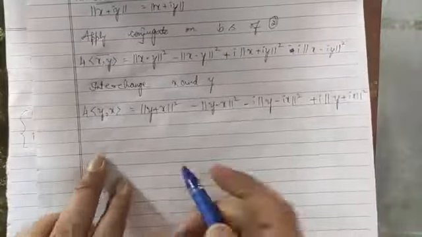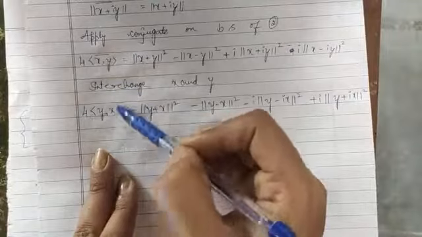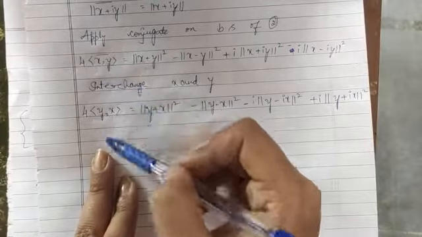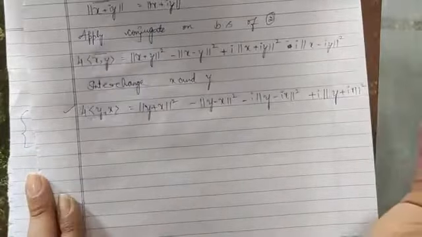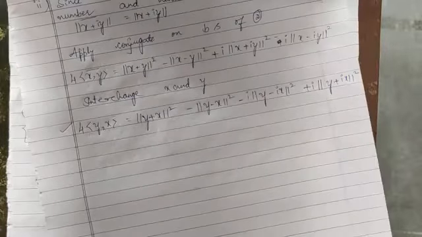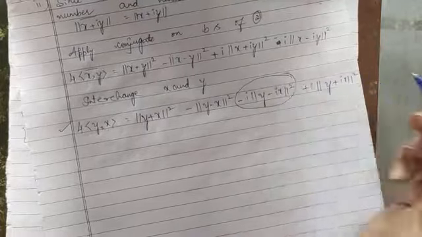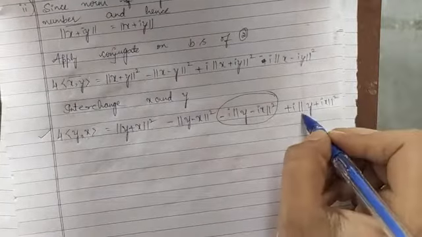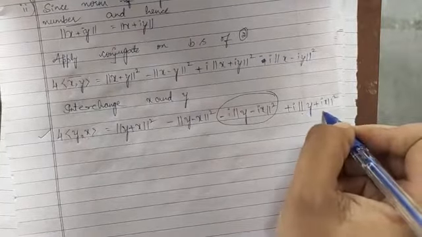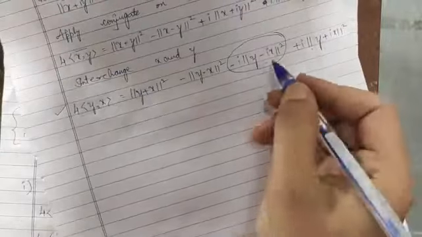What we are supposed to prove? We have to show that these two are equal. For that I have considered this, right? So we have to find out what is i into norm of y minus ix square and i into norm of y plus ix square.